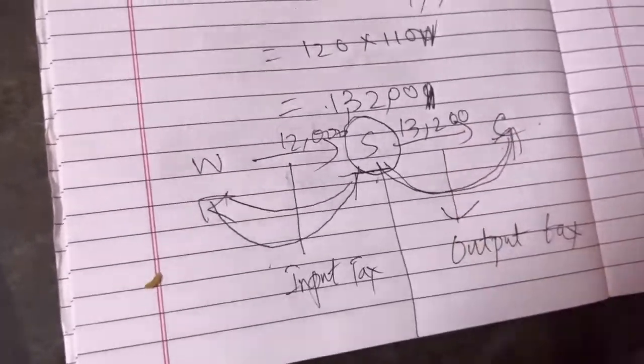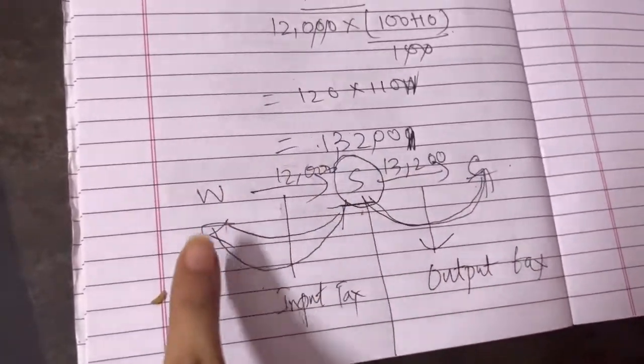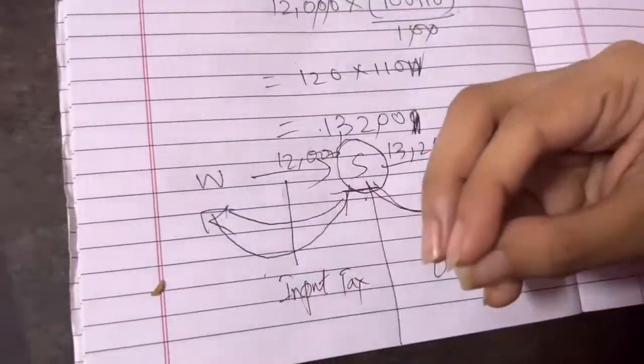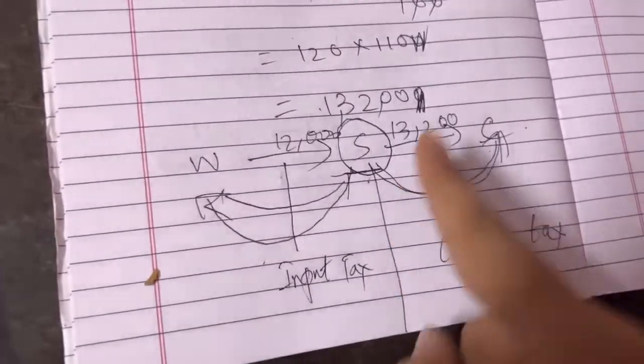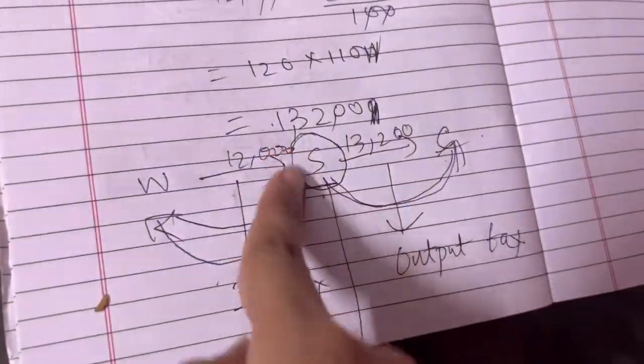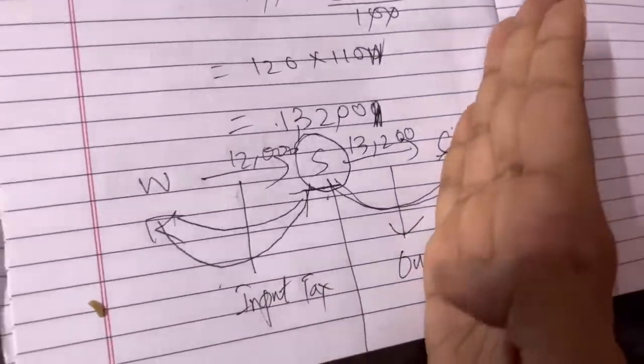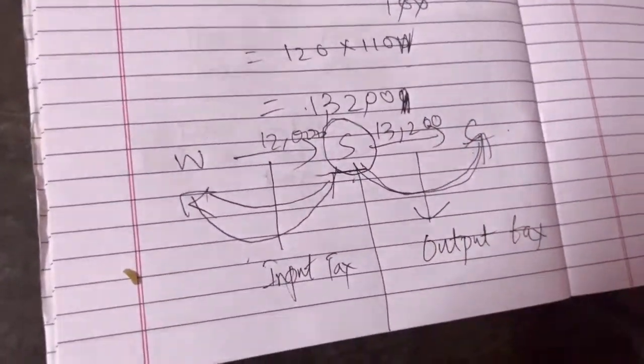Alright, so now it is divided into two types of tax. When he is purchasing from the wholesaler, he is taking the TV set in: input tax. Now the same TV set will be going out because he is selling it to the consumer: output tax. Going out, output tax. Taking in, input tax.